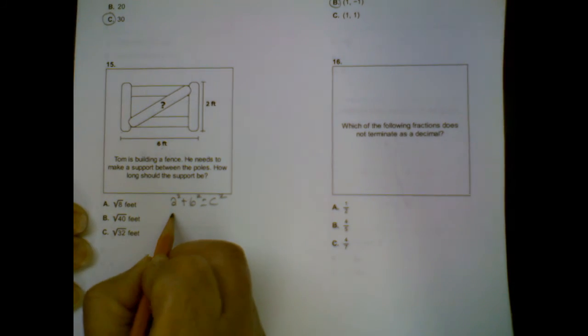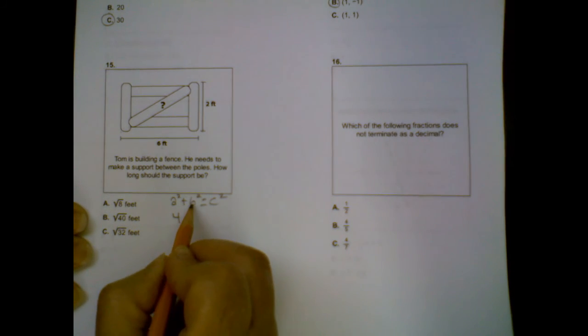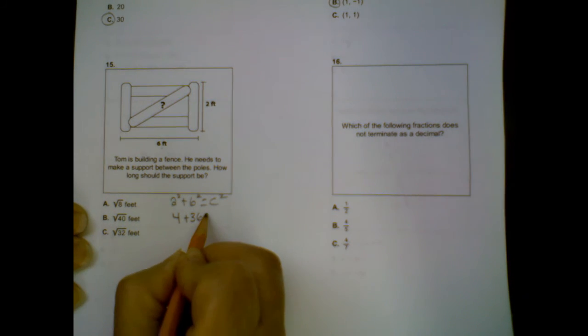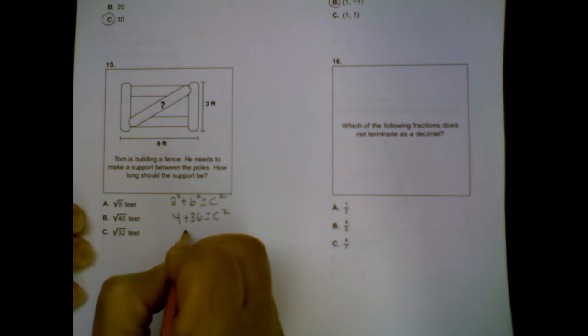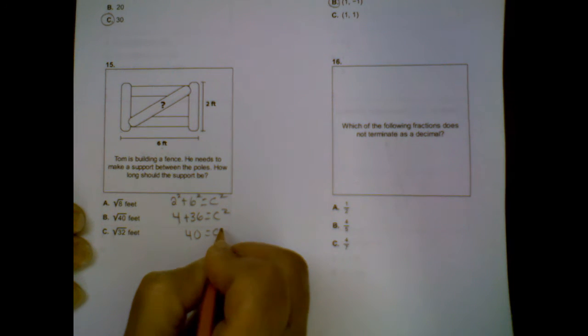2 times 2 is 4. 6 times 6 is 36. 4 plus 36 is 40. And to get rid of the square, I need to take the square root. So square root of 40 is my answer.